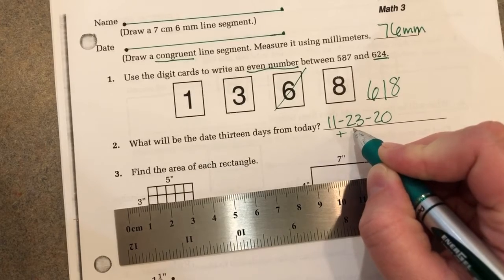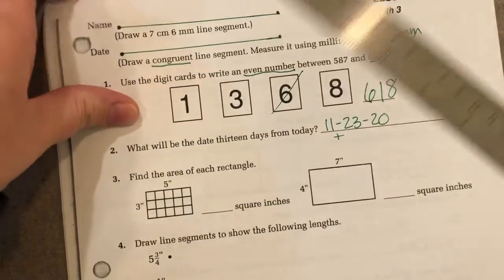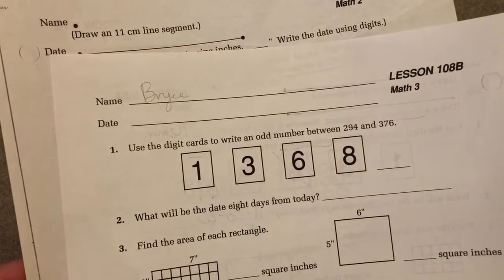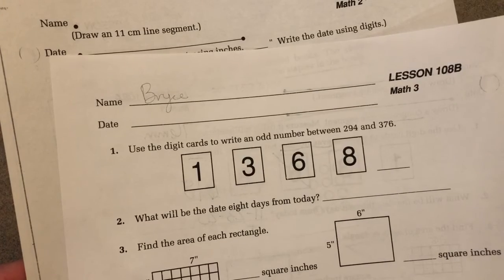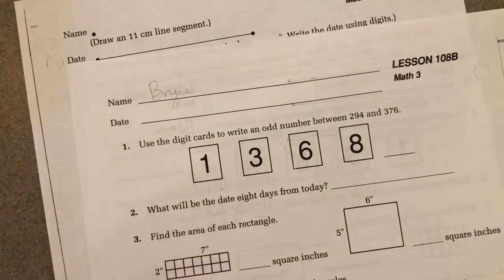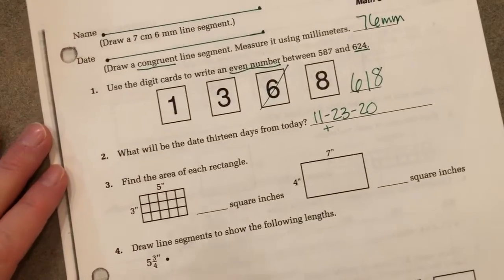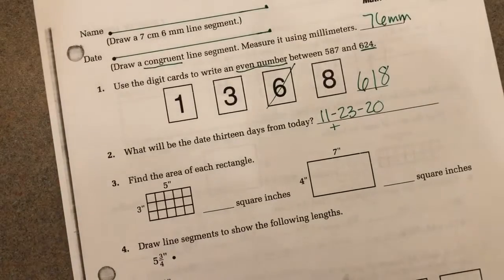Ooh. So, let me see what kind of problem they're going to give you on the other side. 8 days from today. Okay, this will be a little better, but unfortunately, either one of these is going to get you into the month of December, which is fine. We'll get it worked out.